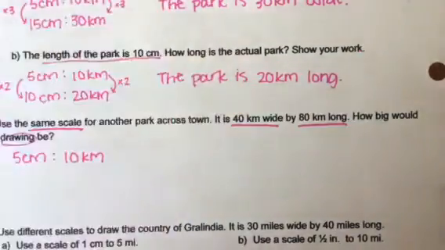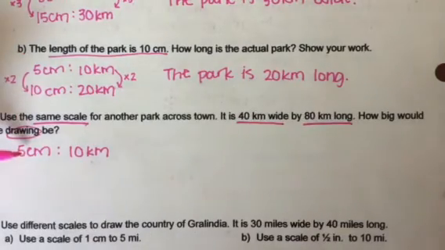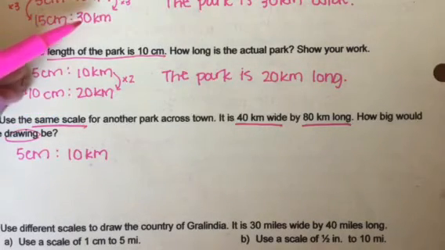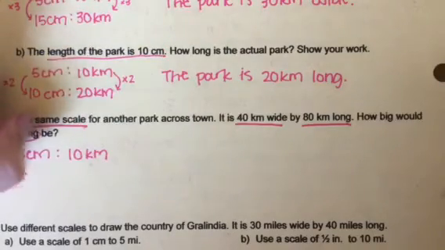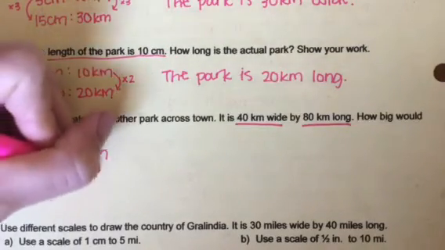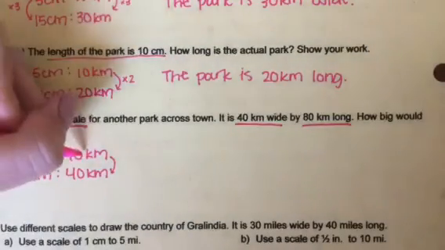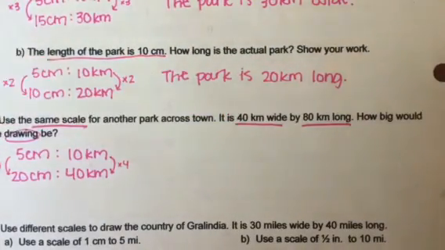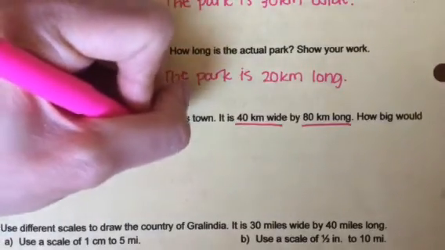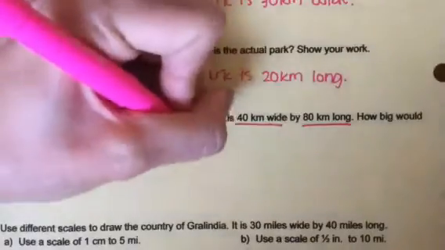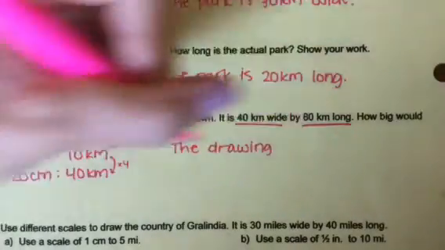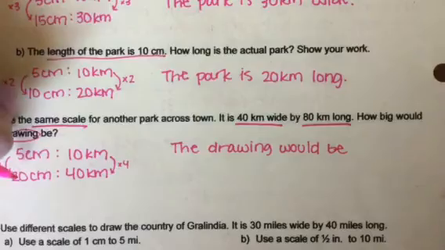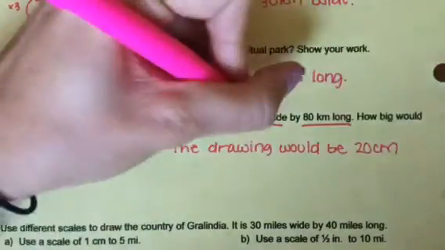Okay, and I'm going to start then with knowing that the park is 40 kilometers wide. Well, I know that if 5 centimeters is 10 kilometers, we already know that 10 centimeters is 20 kilometers, 15 centimeters is 30 kilometers, so it's going to be 20 centimeters is 40 kilometers. And again, you can just check that by using a scale factor. Well, getting from 10 to 40, which we know from our problem, is multiplying by 4, and 5 times 4 is 20. So we know right now that the drawing would be 20, and remember we're talking about the drawing, so 20 centimeters, and we're talking about the width, so wide.